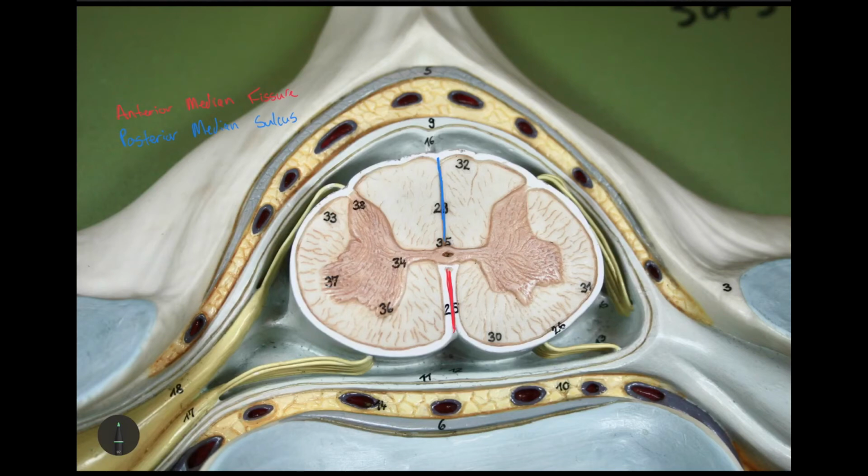Now, you can see between the anterior median fissure and the posterior median sulcus that there's a hole right here in the center of the spinal cord. This hole is called the central canal of the spinal cord.